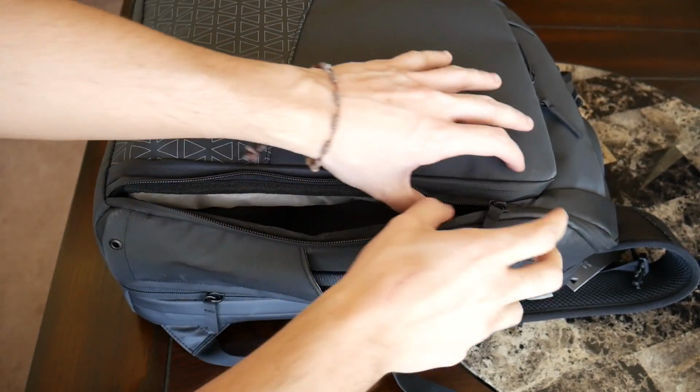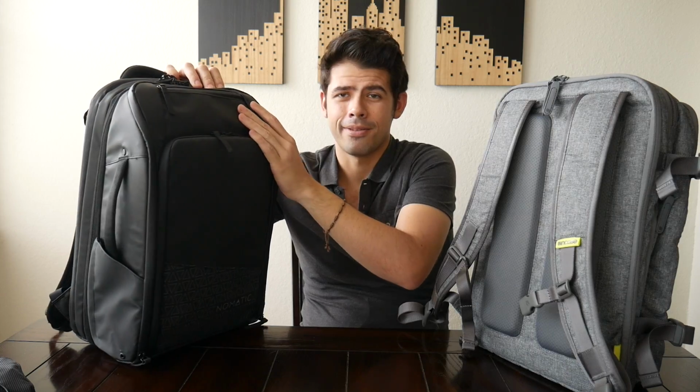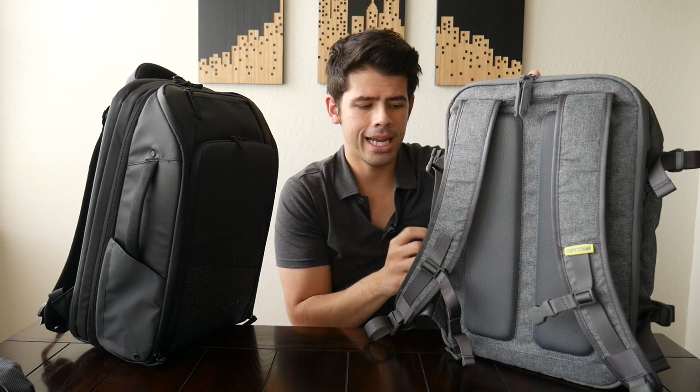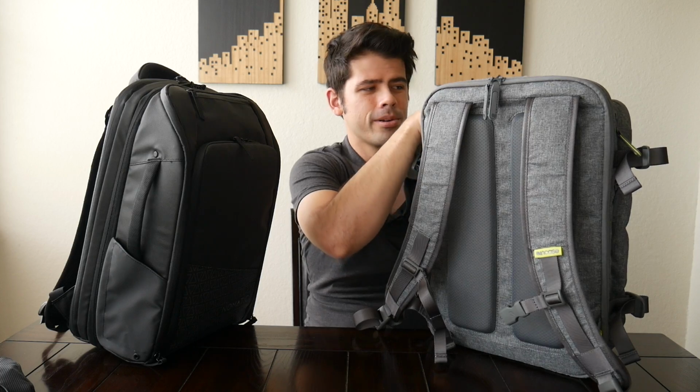And overall, I just feel like the main compartment for the Nomatic Travel Pack is very well thought out to be used as a daily bag, whereas the Incase has a really nice main compartment, but it's really just meant to be more of a travel backpack compartment. So on the inside, it just has one mesh zippered compartment where you might be able to put some chargers and cables or accessories.